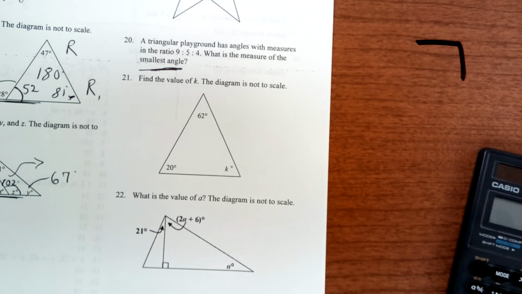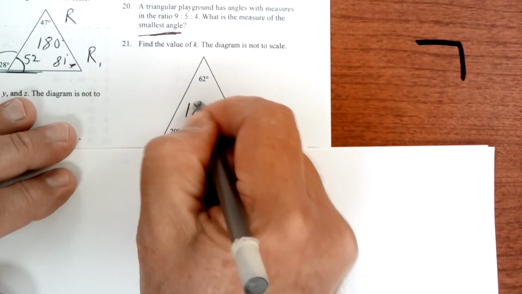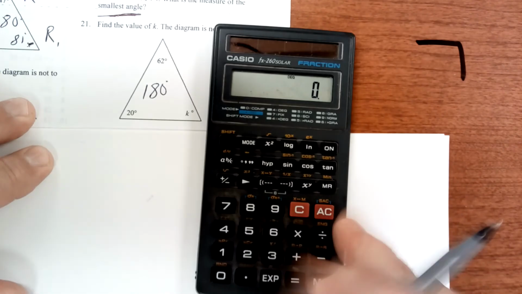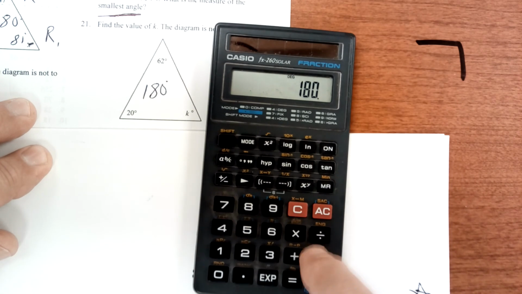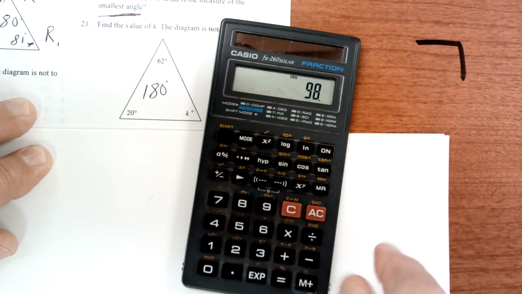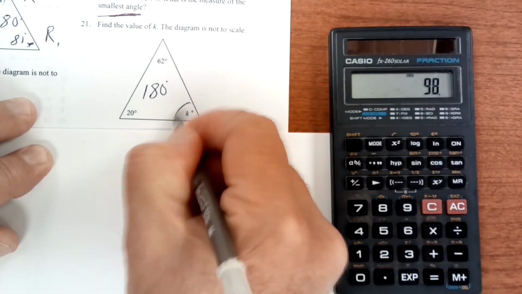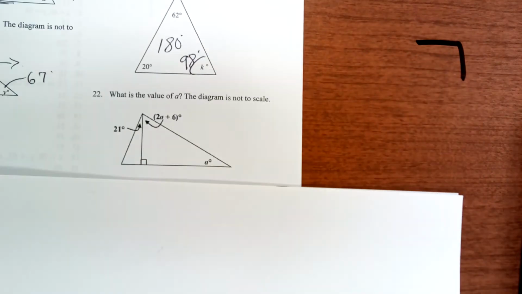All right, try number 21. Number 21 is easy. Every triangle is 180. Don't miss those. Always focus on the hard ones before you take the test, okay? So 180 minus 20 minus 62, press equals. I get 98 degrees. And if you're not sure, rework it. All right, try this one right here. Try number 22.